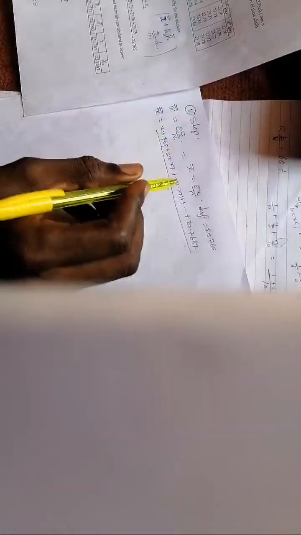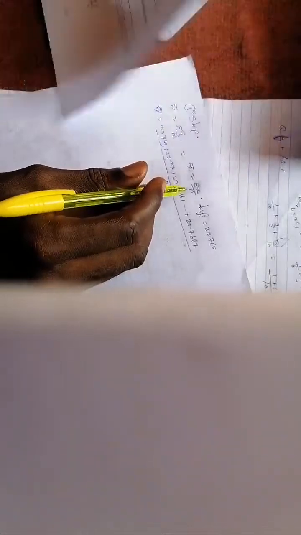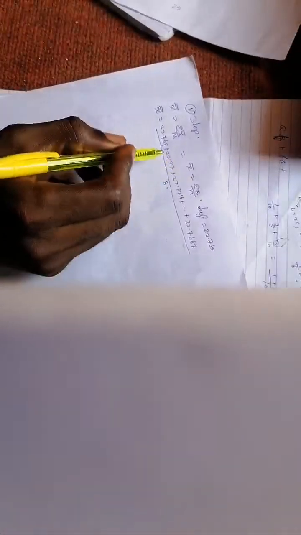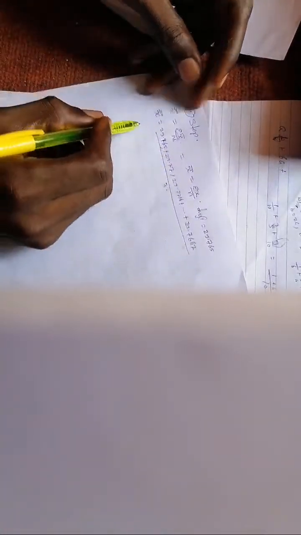So you now divide it by 8. When you do that, you have your answer for this particular x bar.